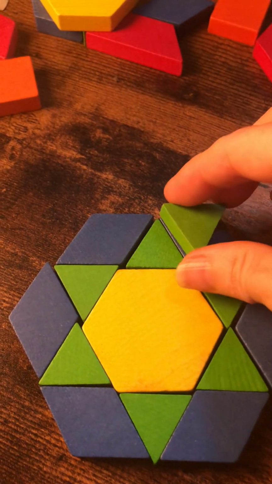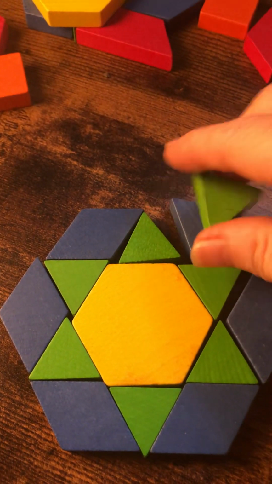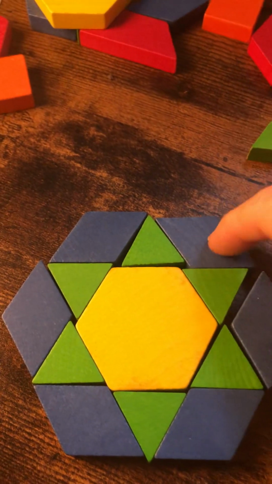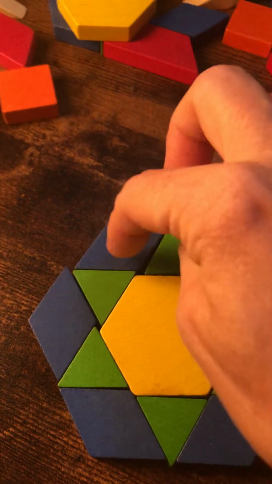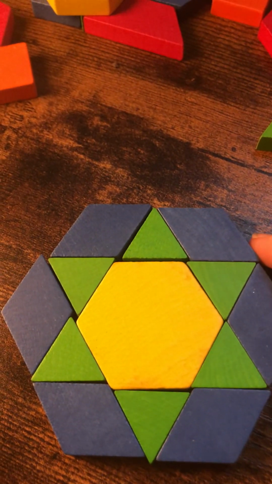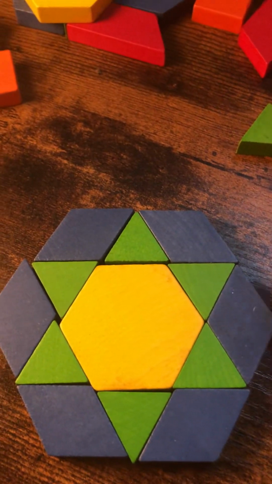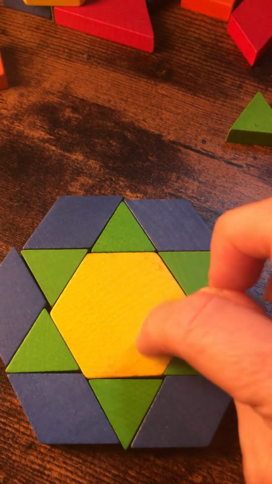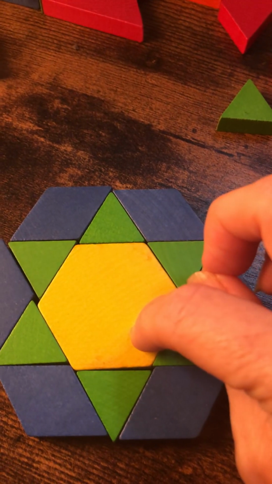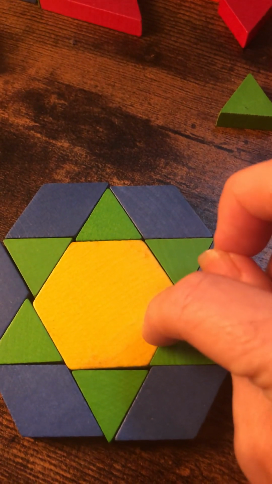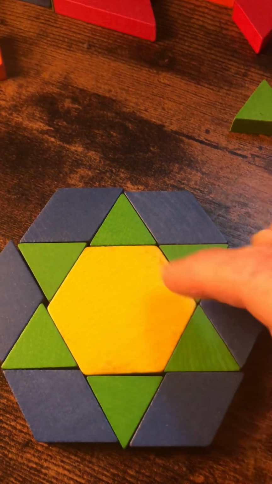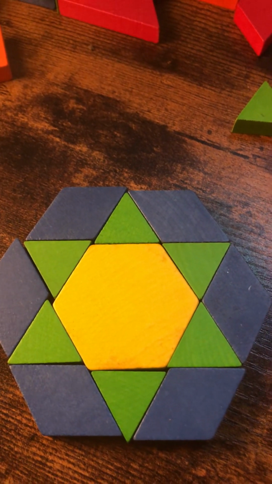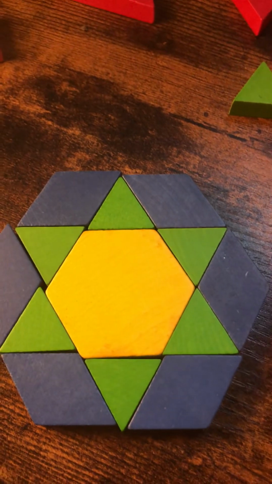The diamonds, we can fit 2 of those into each. So 2, 4, 6, 8, 10, 12. 12 24ths are the diamonds. And then 6 fit into the hexagon, so 6 24ths are the hexagon, or that one's 1/4.